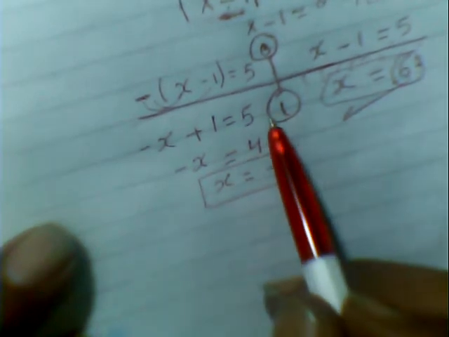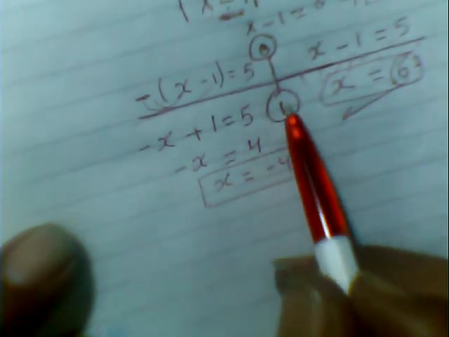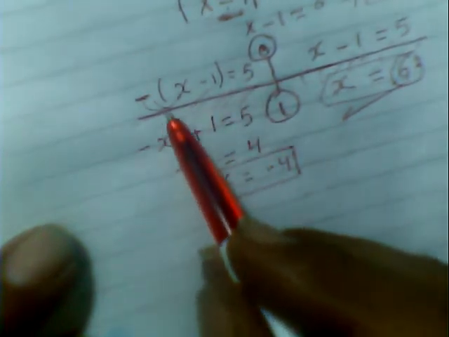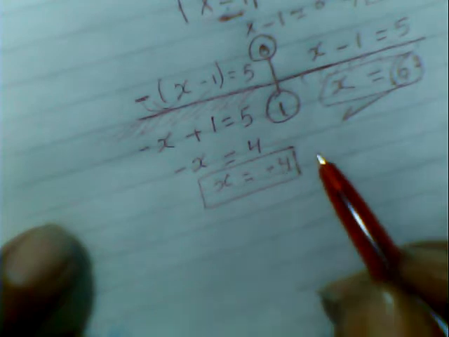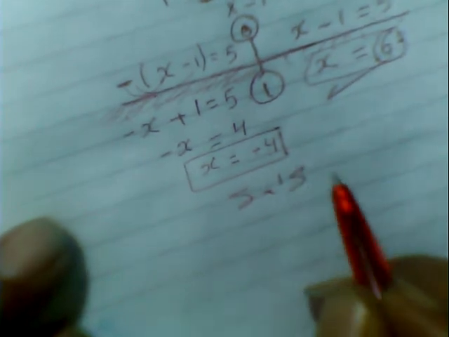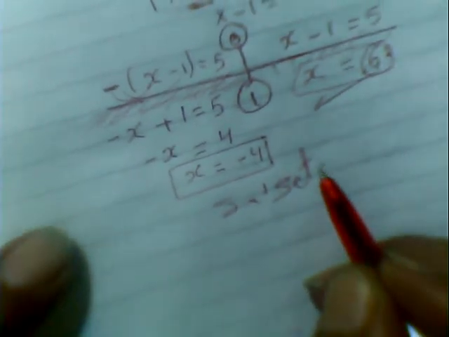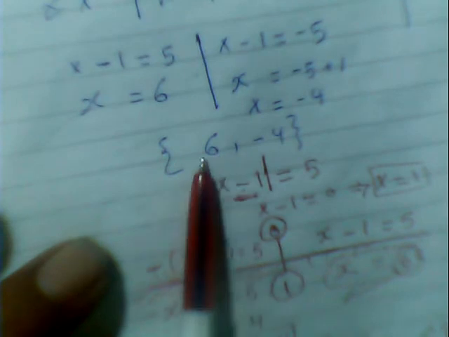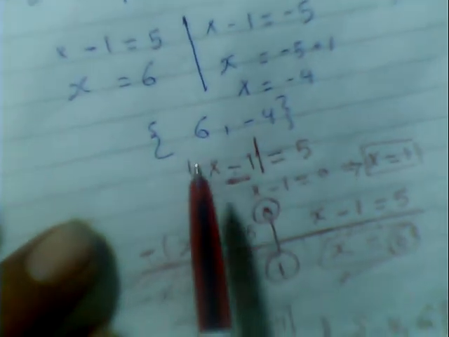Minus 4 is less than 1, the zero of the modulus. Yes, it is in this side. Then minus 4 is an element of the left hand side. Then the solution set equals minus 4 and 6. We can look, yes, minus 4 and 6.